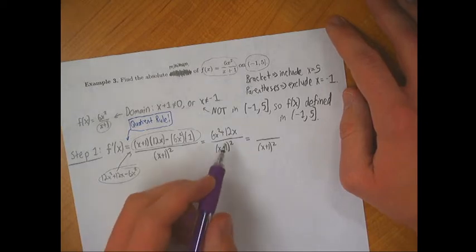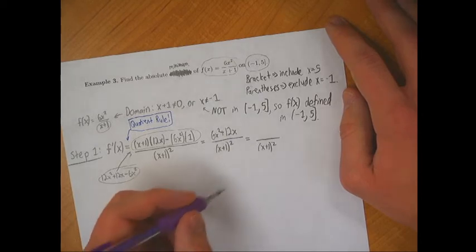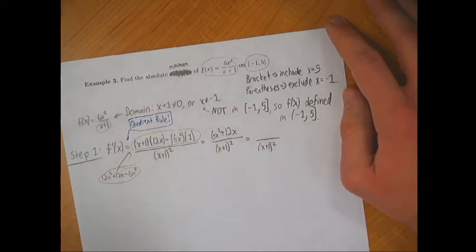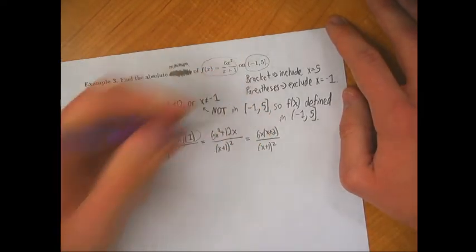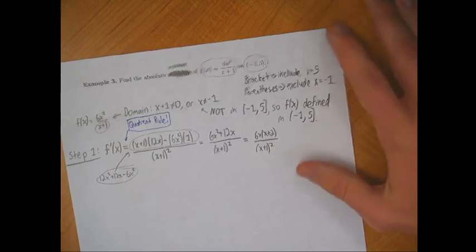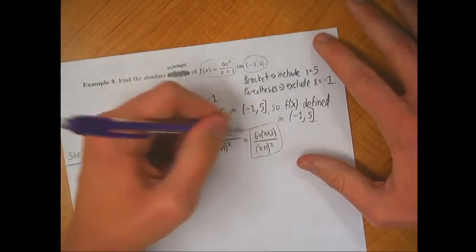If we factor out as many terms as we possibly can from the numerator, what can we get out of this? 6x times x plus 2. Yep, 6x times x plus 2. Good.